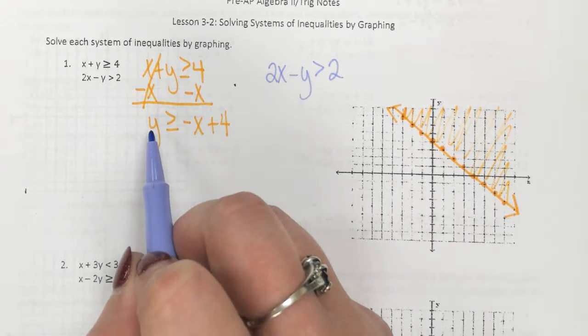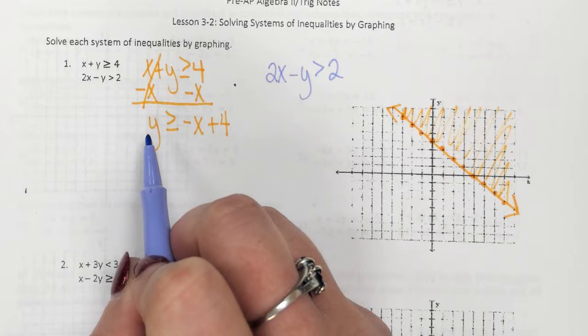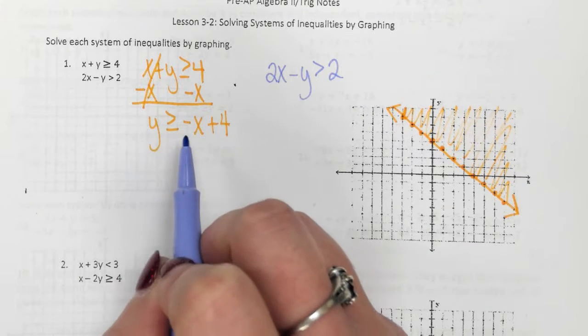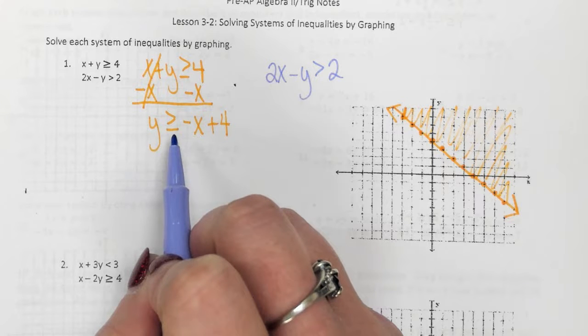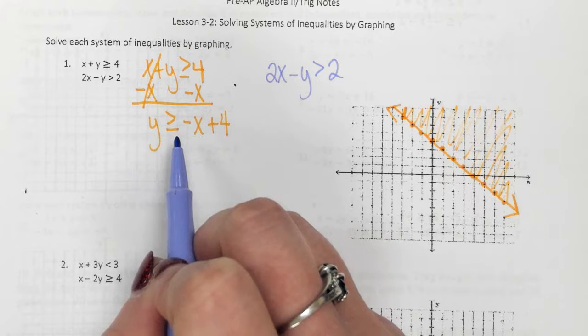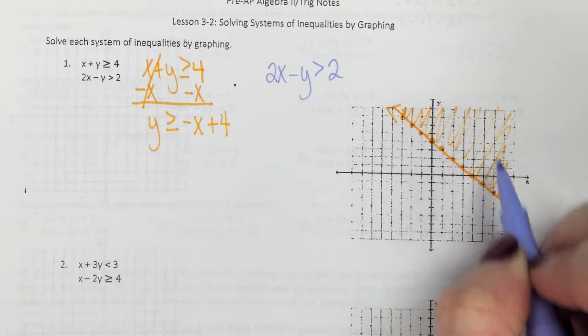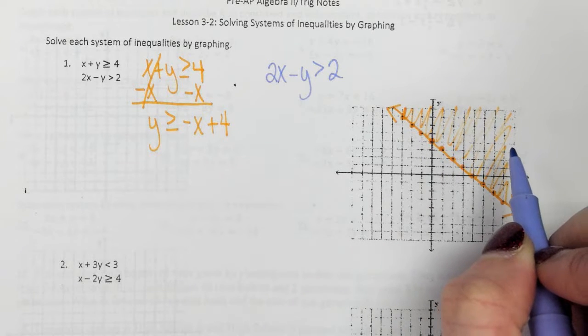Alright, so this says y, right? Your y's go which ways? Up and down, right? So where do your y's get bigger? As you go to the top or as you go to the bottom? To the top. So that's why you're going to shade above that line. Does that make more sense?